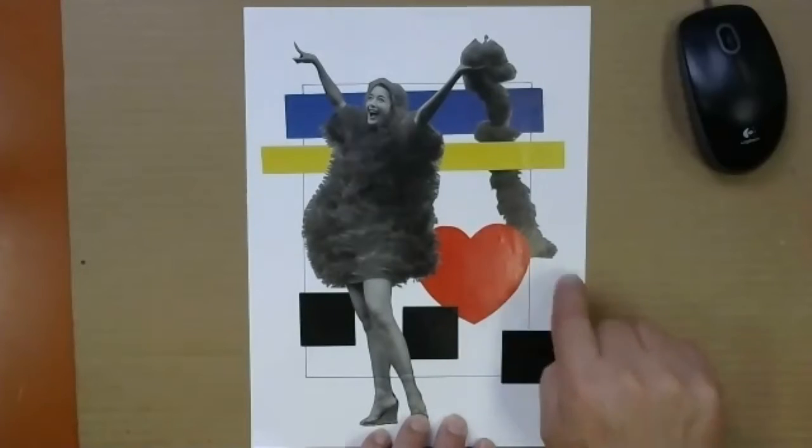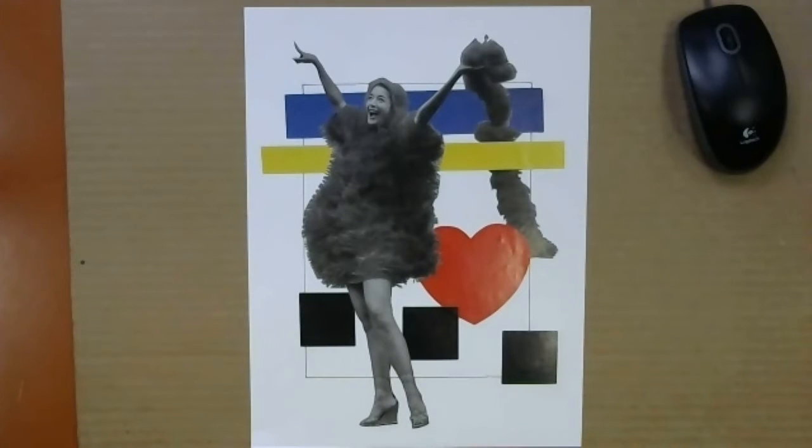I like how the shapes come out of the frame, and I think it's really cool that her little whatever the thing is in her hand goes behind that yellow line. I like the heart too. I think you use like the rule of thirds kind of with where you place the lady, and I think that's pretty cool.